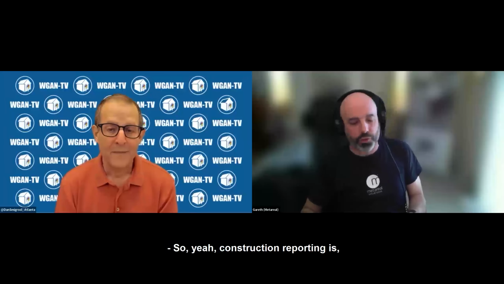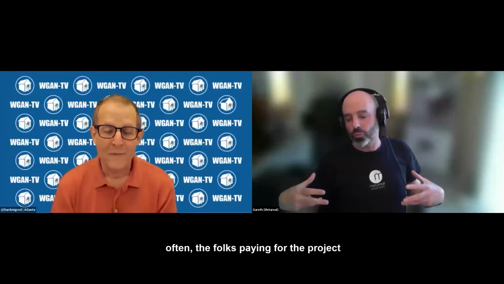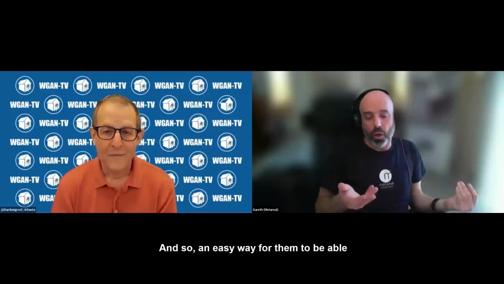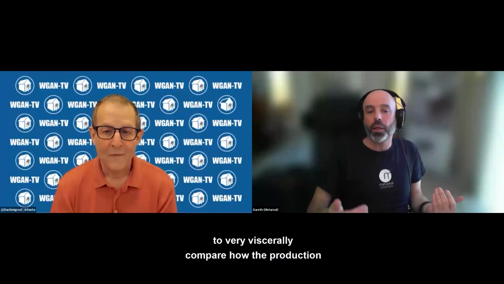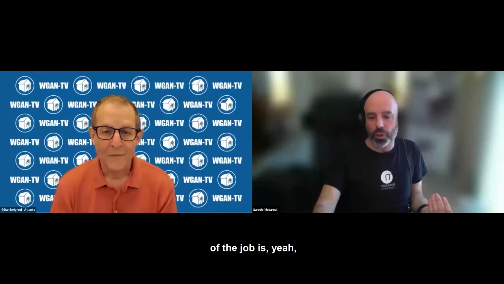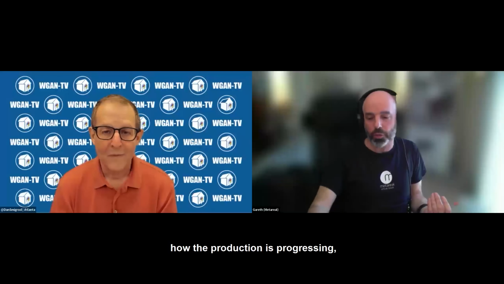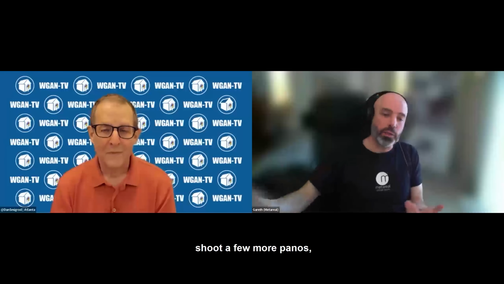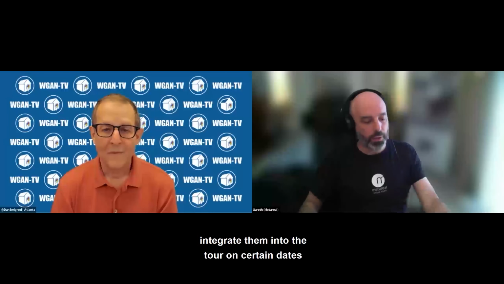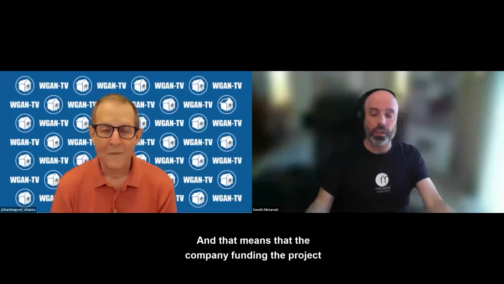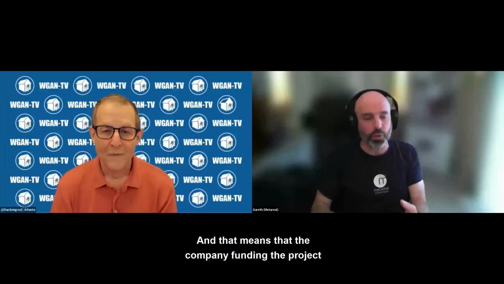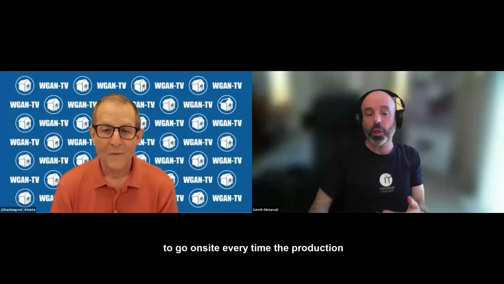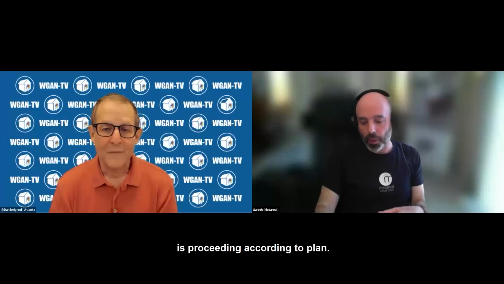Yeah, construction reporting is often where the folks paying for the project or running the project are far off site. An easy way for them to very viscerally compare how the construction is progressing would be to have somebody go in, shoot a few more panos, integrate them into the tour on certain dates, and compare them. That means the company funding the project or the architecture firm behind it can verify remotely, without having to go on site every time, that production is proceeding according to plan.